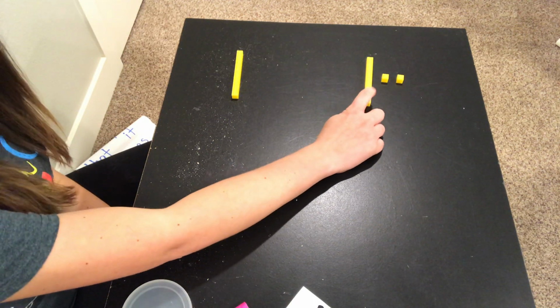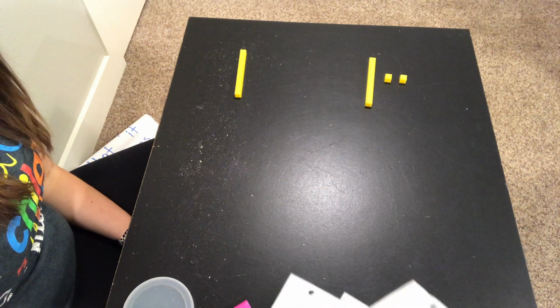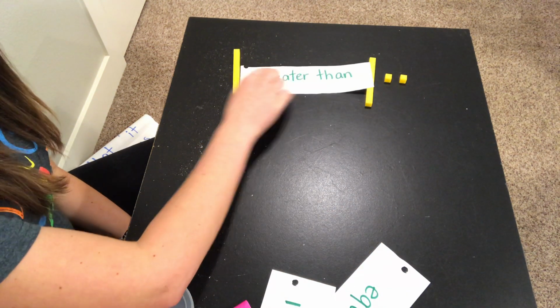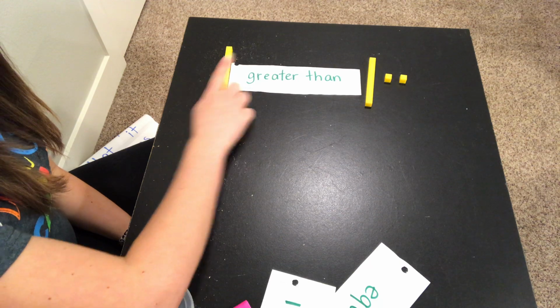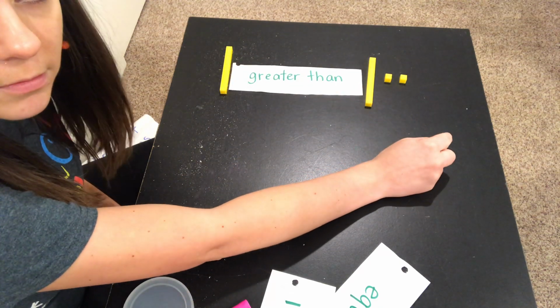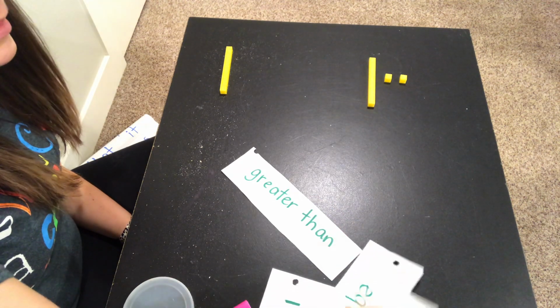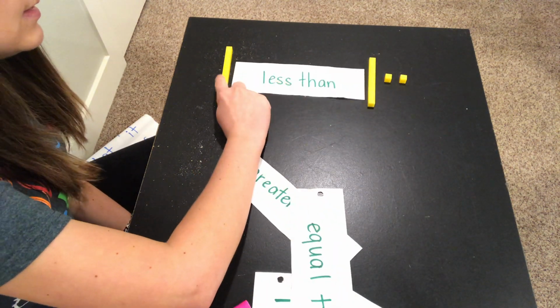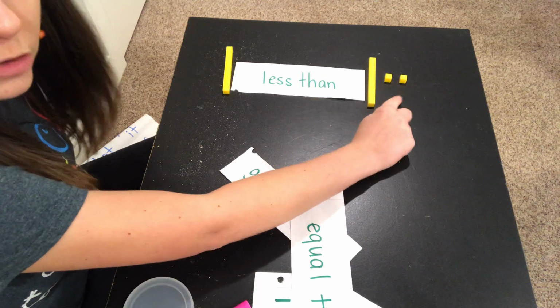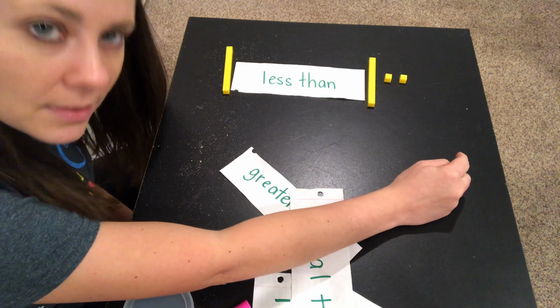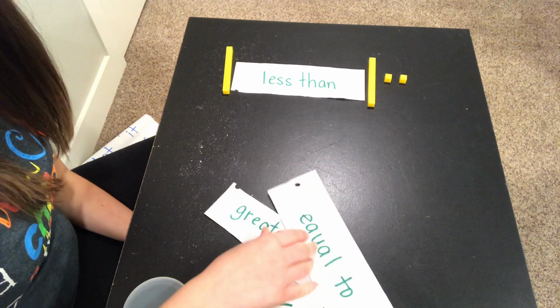If I use the words greater than, does this make sense? 10 is greater than 12. No, that doesn't work. So maybe I should try less than. 10 is less than 12. Does that work? Yes, 10 is less than 12.